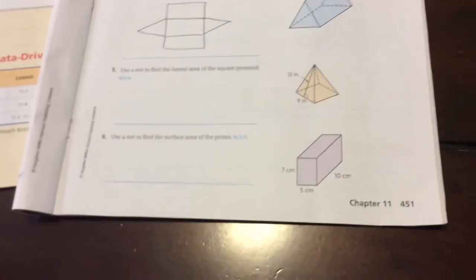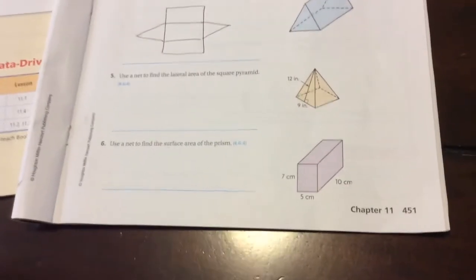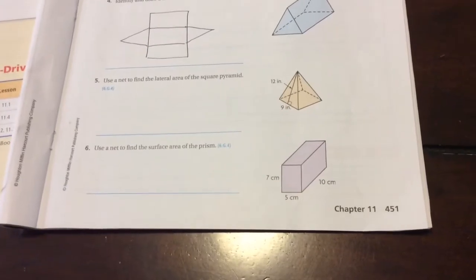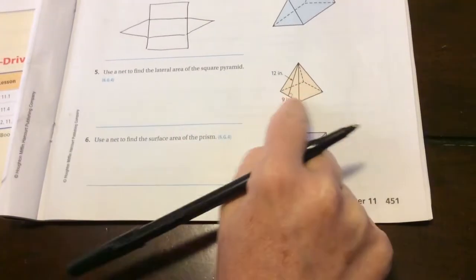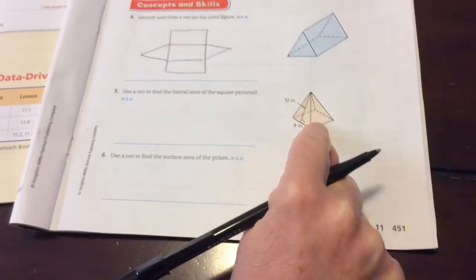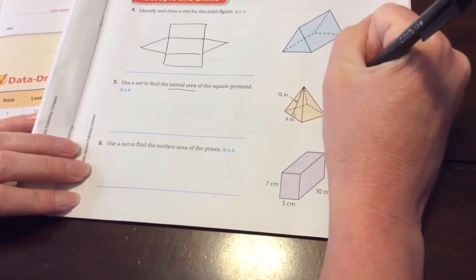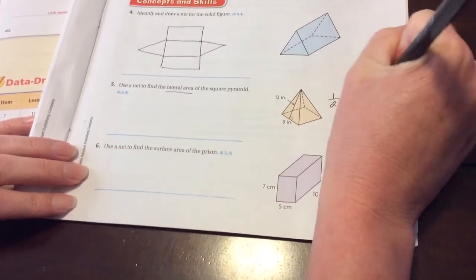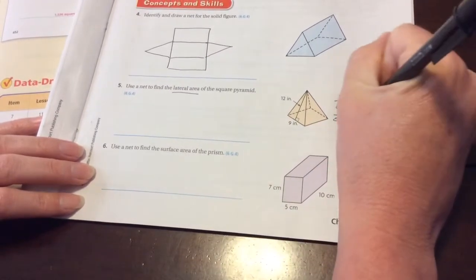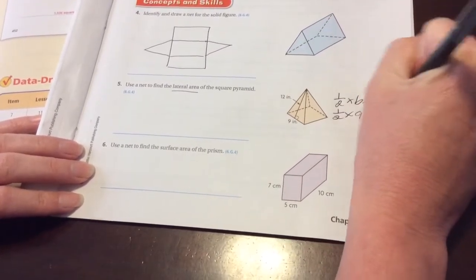Number 5, use a net to find the lateral area of the square pyramid. So I'm not going to worry about the area of the base on this, because it just wants the lateral area. So I'm going to look at the side, and the sides are triangles, so it's going to be half times base times height. And then the base of the triangle is 9, and the height is 12.